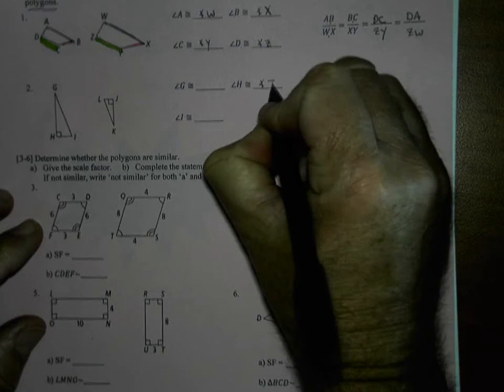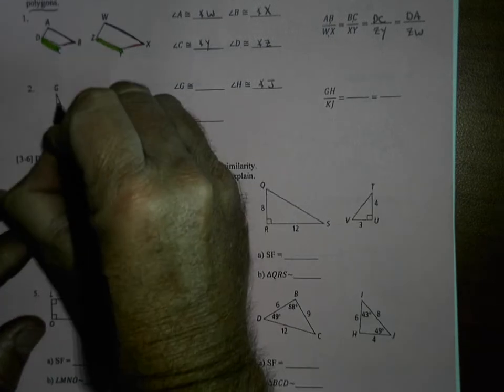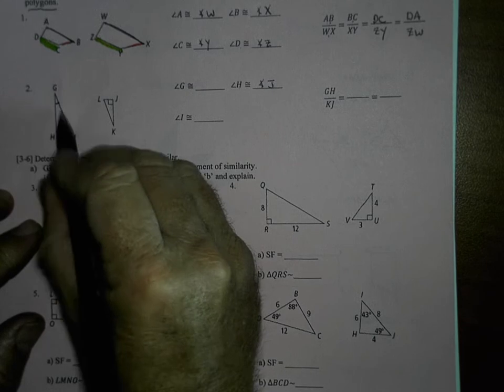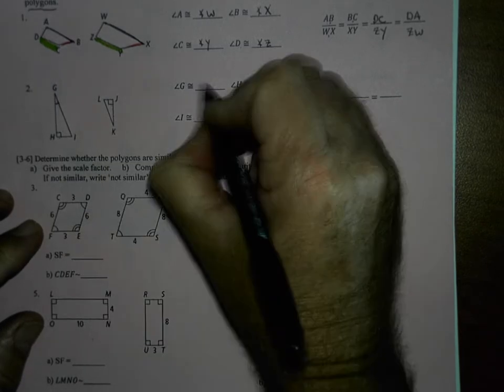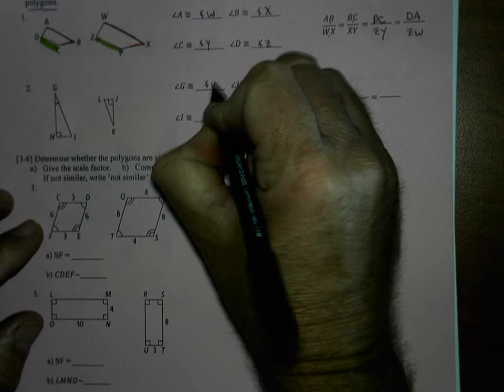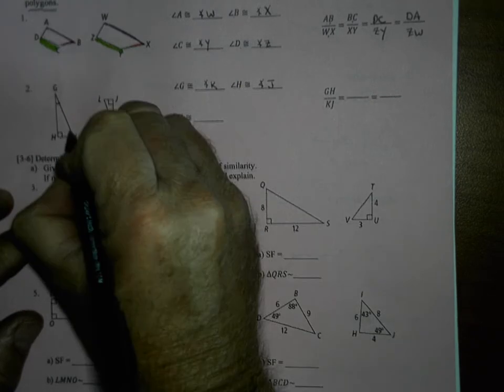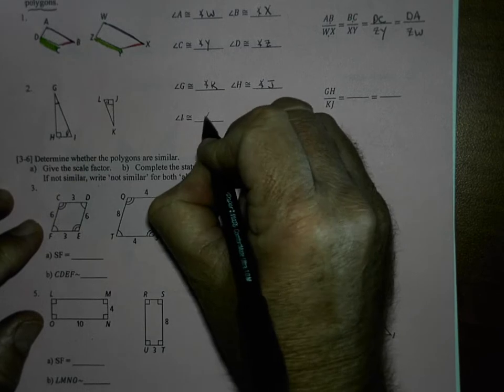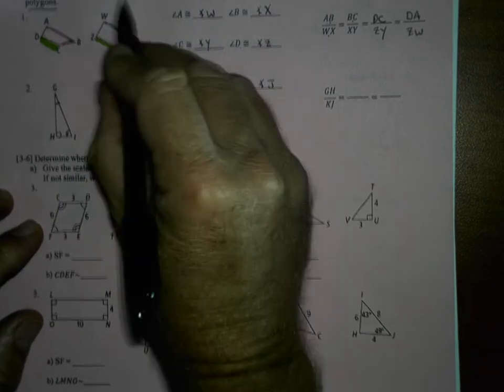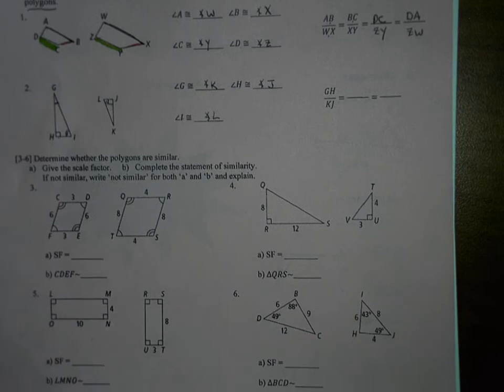Okay, and then let's go up here to angle G. Angle G, which is the smaller of the two angles, would be congruent to angle K. So G is congruent to angle K, and then angle I, which was right there, would be congruent to angle L. Okay, so that would be my listing of my congruent angles. Then I'm going to do the extended proportion.